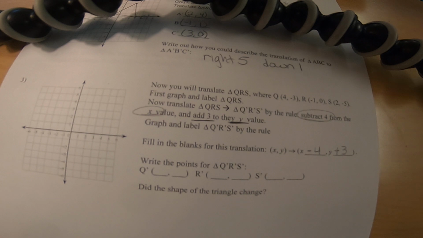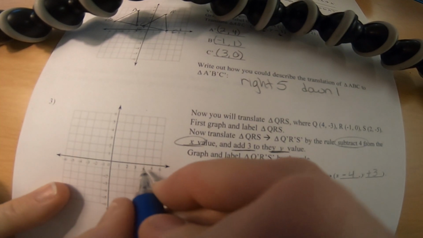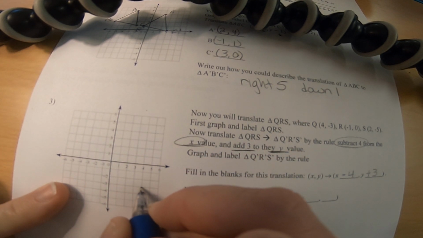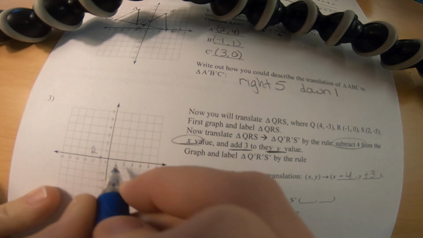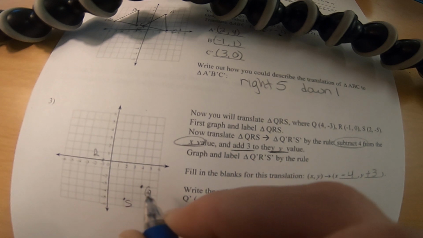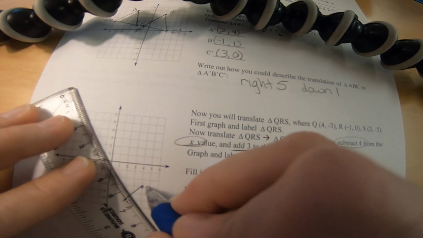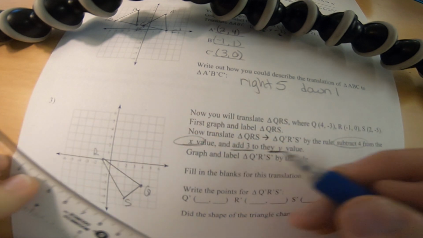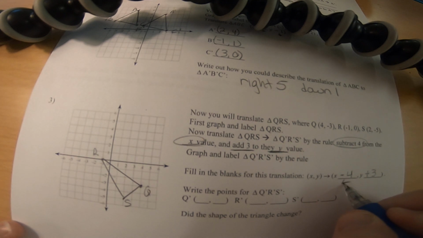All right. So yeah, (4, -3), (-1, 0), (2, -5). Okay, so I'm going to take every point and I'm going to go to the left 4, and then I'm going to go up 3.